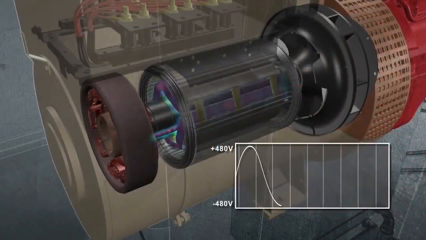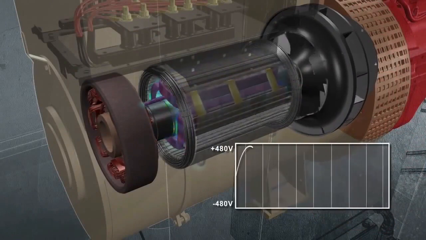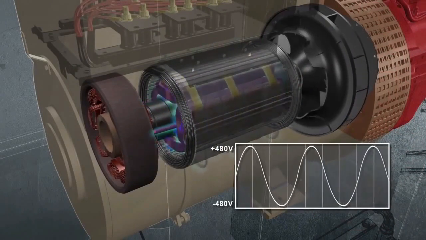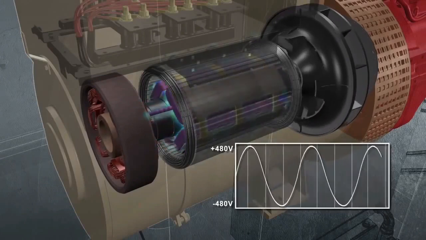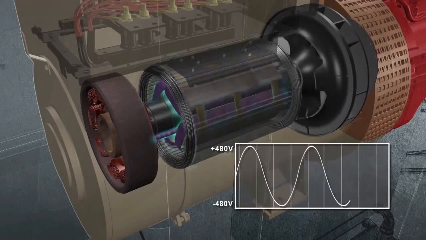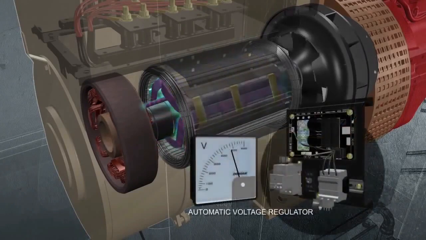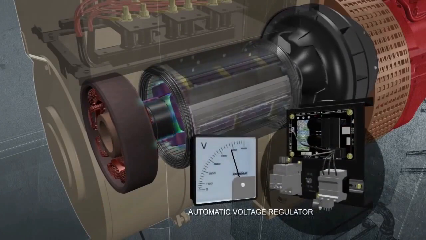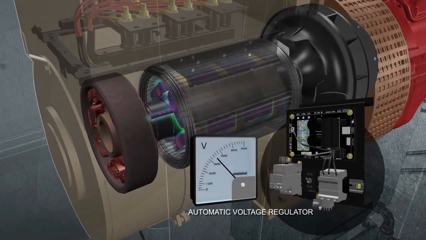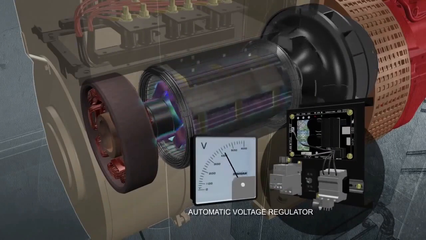Because the magnetic field builds and subsides, voltage fluctuates between positive and negative peaks, which is known as alternating current. The stronger the field, the higher the peaks. Ideally, voltage levels should be consistent so that constant power is provided under load. To do so, an automatic voltage regulator, or AVR, adjusts the magnetic fields as needed. During heavy power demands, voltage decreases, causing the AVR to increase the magnetic field. Conversely, when power demands are low, the AVR tempers the field.